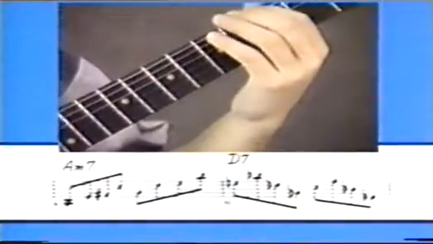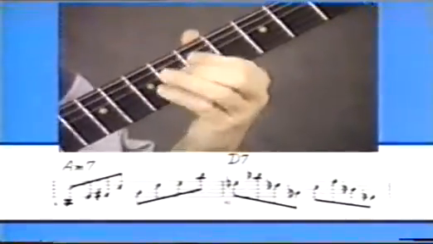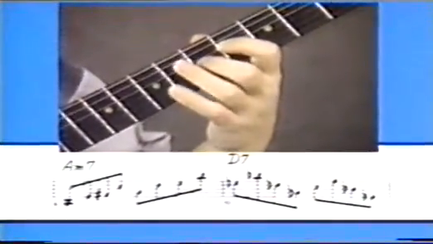Into bar 8. Here's another A harmonic minor. Now we have another little interval idea. It's almost just like the one we did in bar 3, but now it's for the A minor chord. The only modification is flatten the 3rd here.